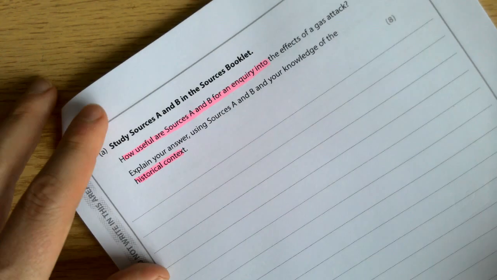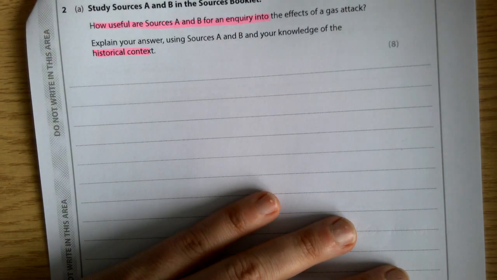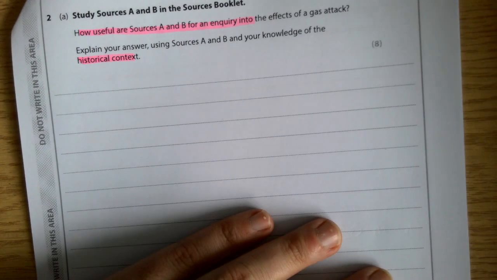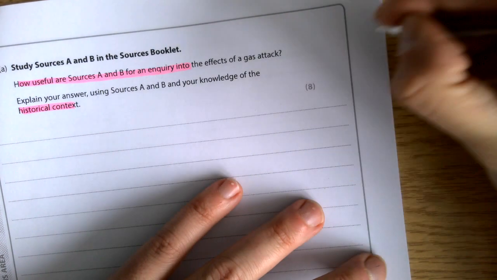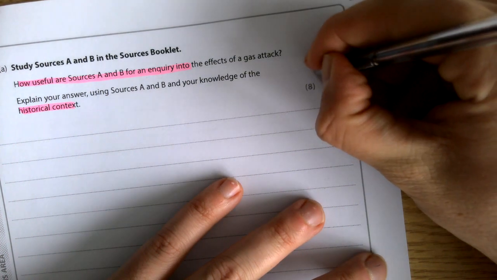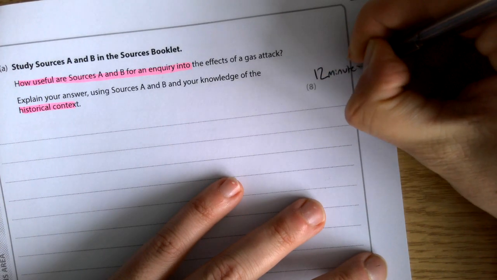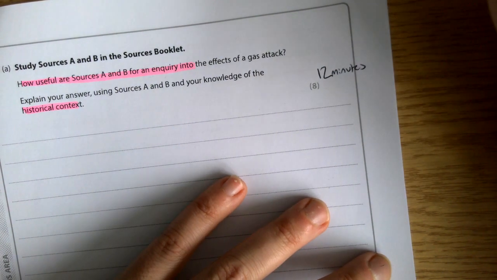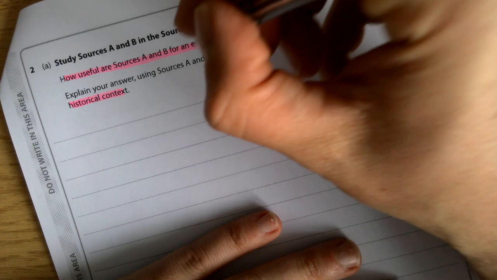Doesn't mean the knowledge needs to be specific, okay. Doesn't need to be complicated. It needs to know a bit about the time period. Because like we said before, you've got 8 minutes. I would say in the exam you want to spend no more than 12 minutes really on this question. If you can do it in 12, that's absolutely fantastic. Remember, you have to use sources A and B in 2 separate paragraphs.